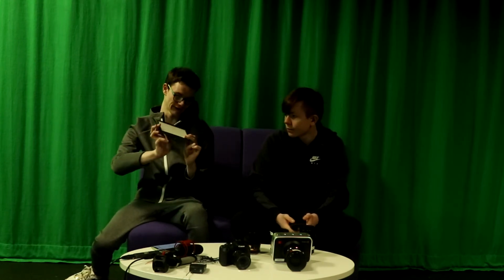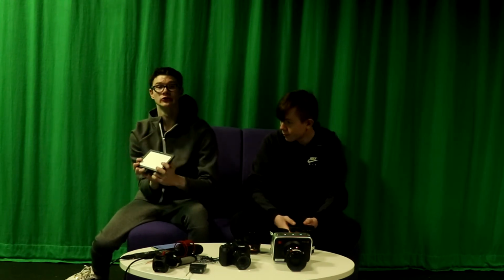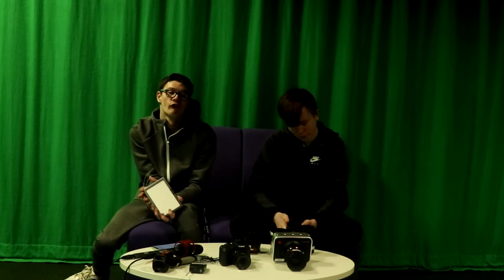And also with these you can get different filters and different gels. So say for instance you wanted a dark and dingy film for a horror set or something. So you could put some blue gel or some red gel to get the vibe of horror-esque.